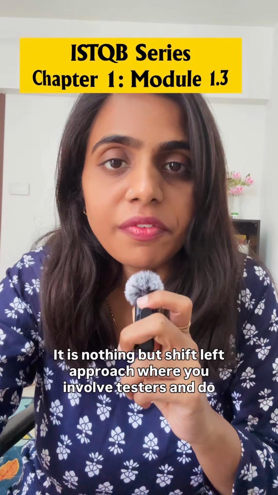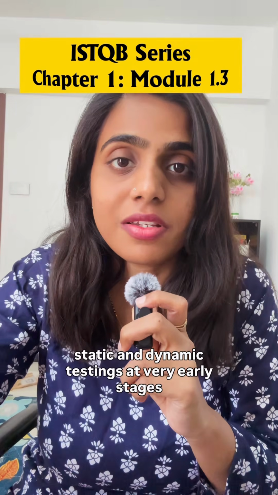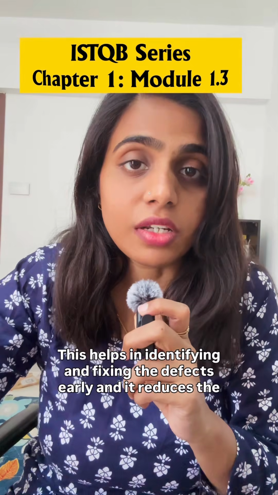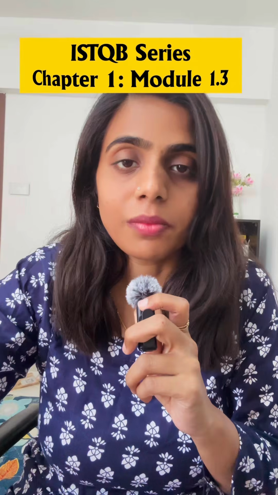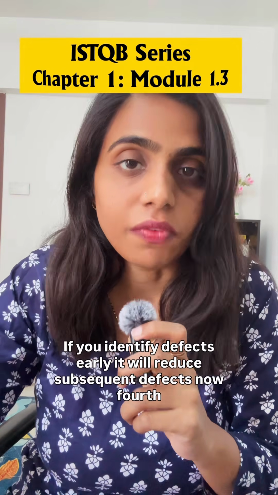Okay, now comes the third principle of testing, that means early testing is very important. It is nothing but the shift left approach, where you involve testers and do static and dynamic testing at very early stages. This helps in identifying and fixing the defects early, and it reduces the cost further, because if you identify defects early, it will reduce subsequent defects.